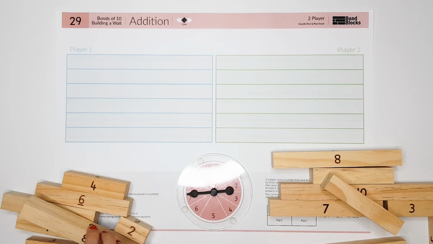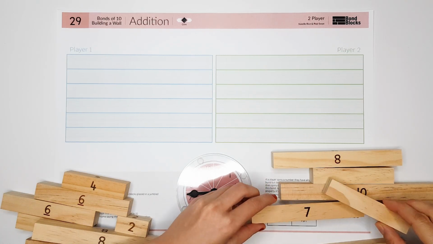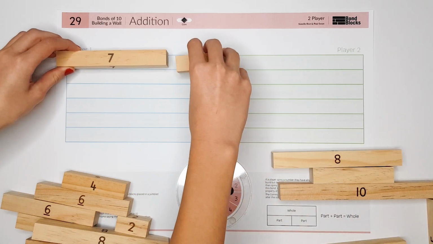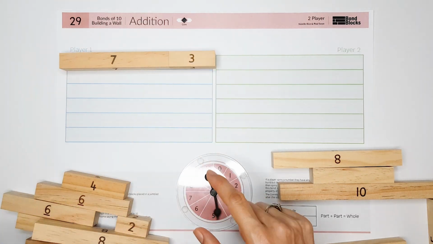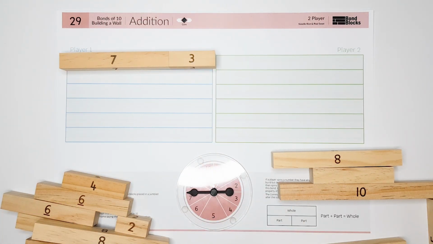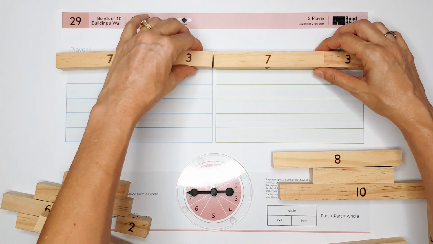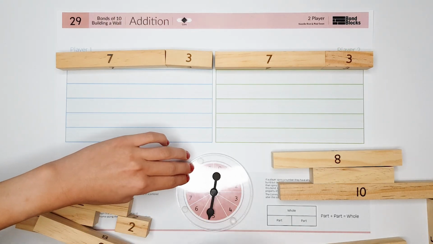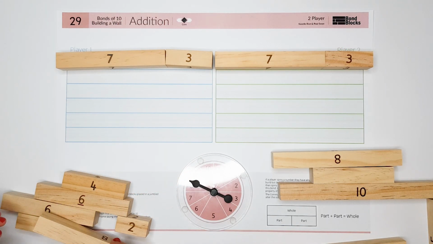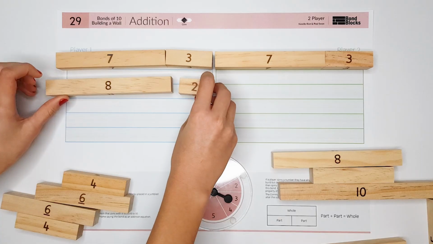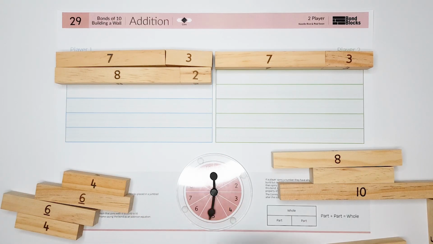7. Good, so you pick up a 7 and a 3. 7 add 3 equals 10. Awesome. And I also spun 7, so I'm going to do the same. 7 add 3 equals 10. Eight add 2 equals 10. Great.